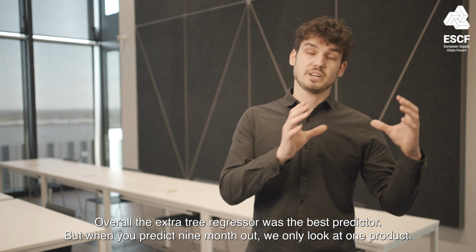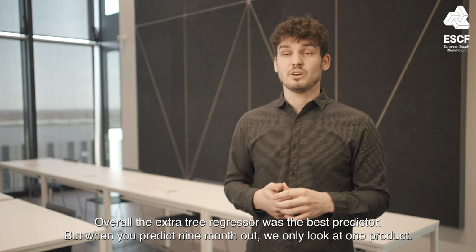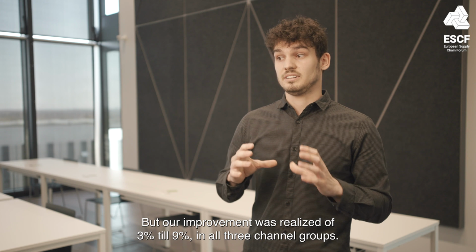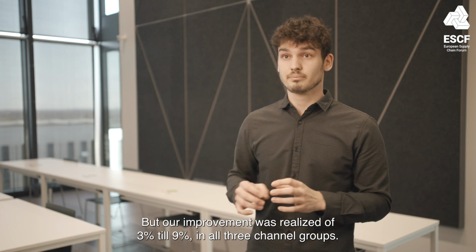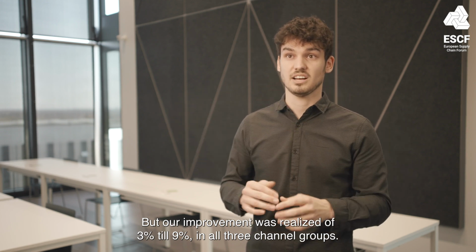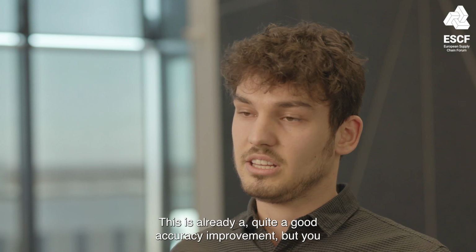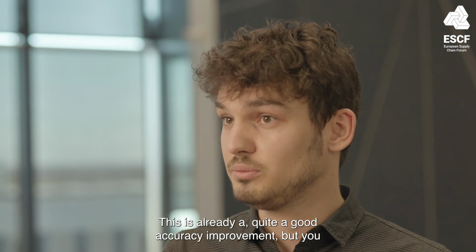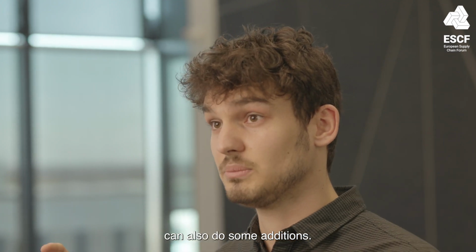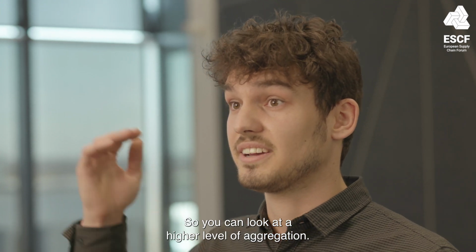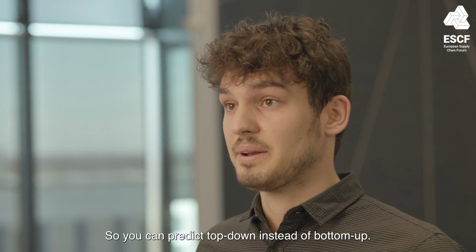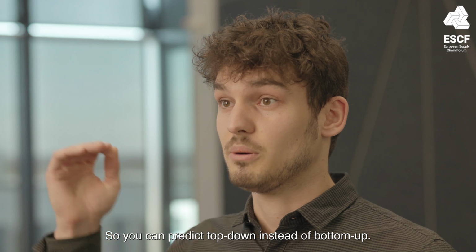But when you predict 9 months out, we only look at 1 product, but an improvement was realized of 3 to 9% in all 3 channel groups. And again, the extra trees regressor was the best performing. This is already quite a good accuracy improvement, but you can also do some additions. So you can look at a higher level of aggregation. So you can predict top-down instead of bottom-up.